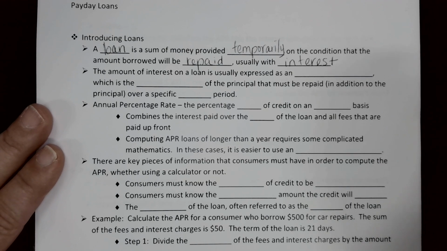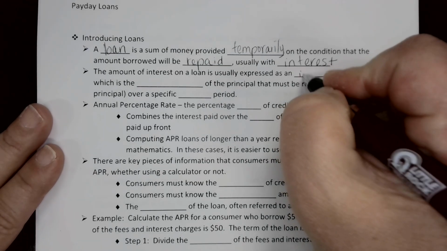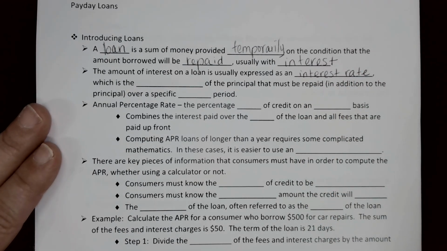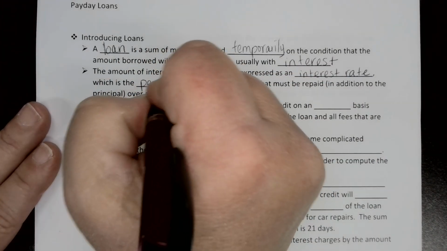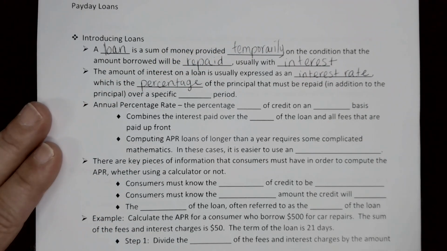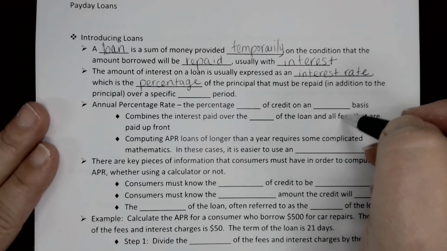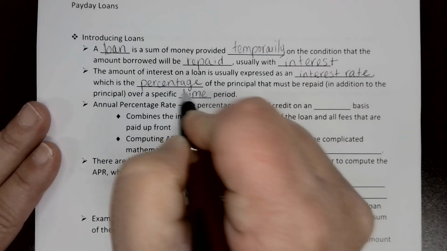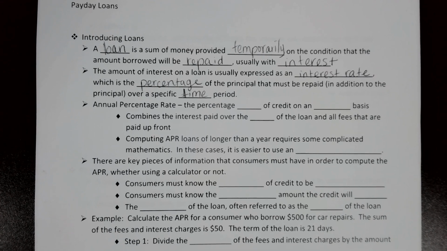So the amount of interest on a loan is usually expressed as an interest rate, which is the percentage of the principal that must be repaid in addition to the principal over a specific time period. For example, if you borrowed $100 with a 10% interest rate, you'd pay back $110 at the end of that loan. You'd pay back the $100 that you borrowed plus the interest that is owed on it.